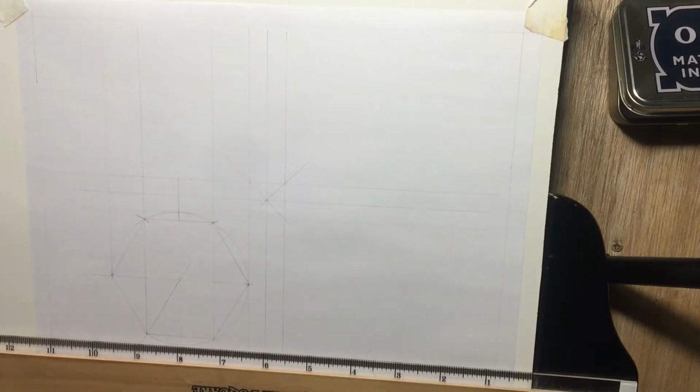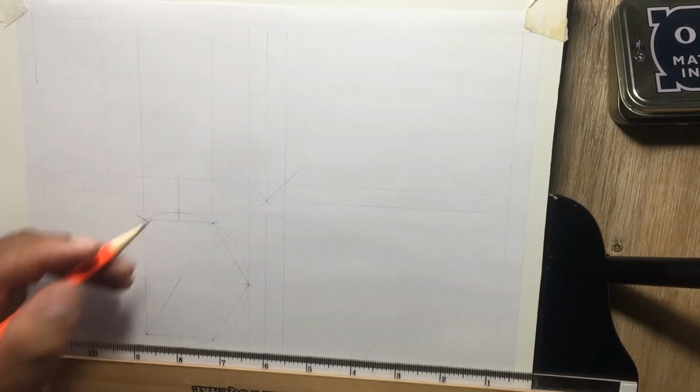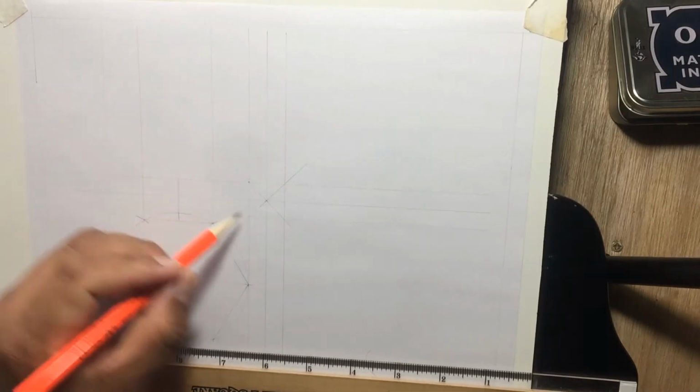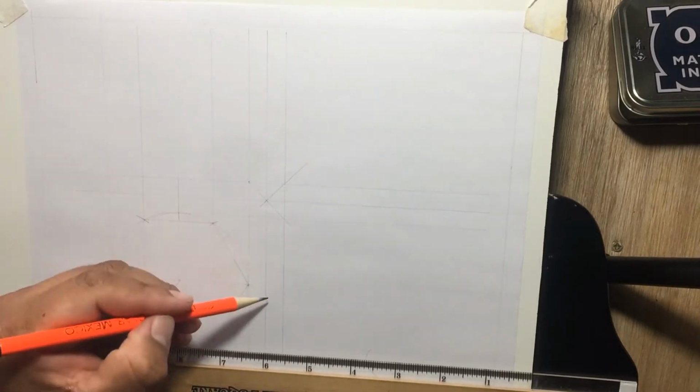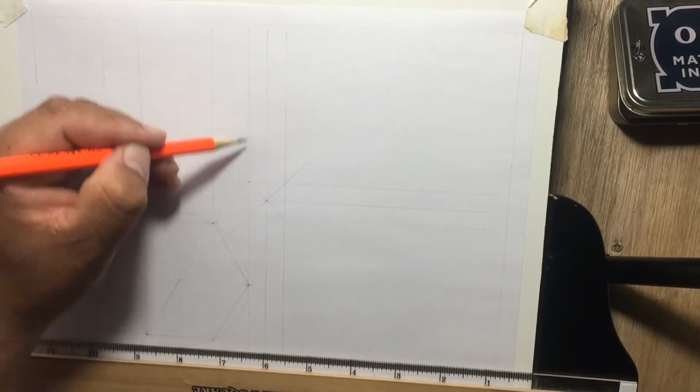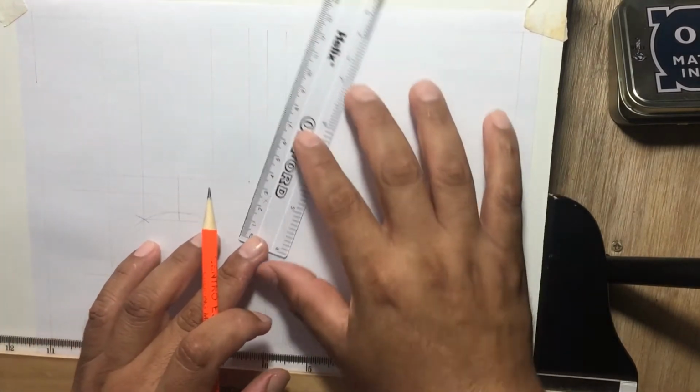And the height is, it is an incline. So from here, this is the x and this is the y axis. So from here I will set off 62 millimeters.